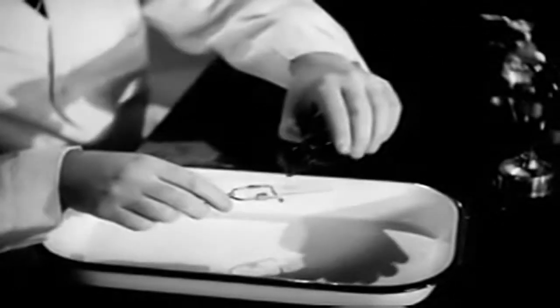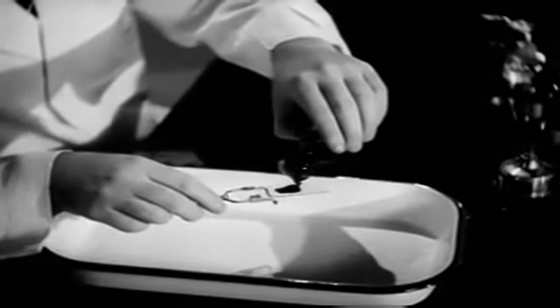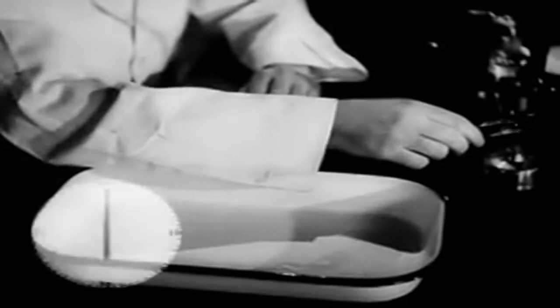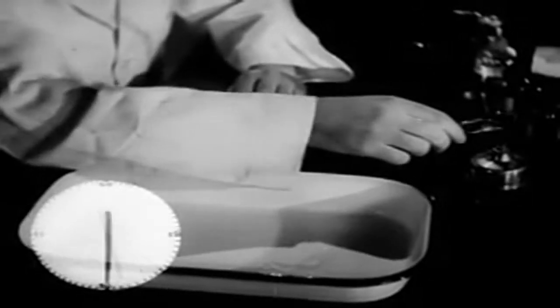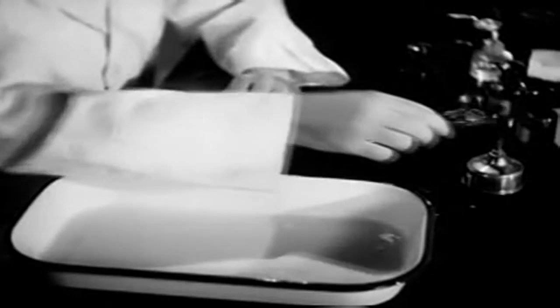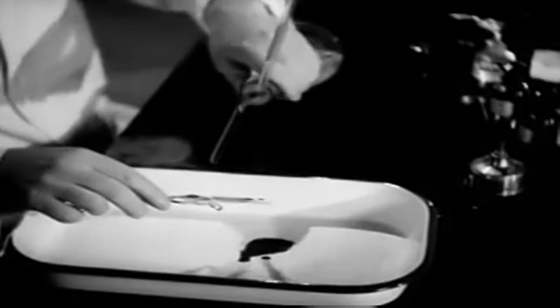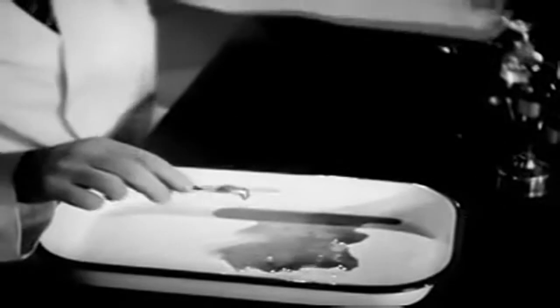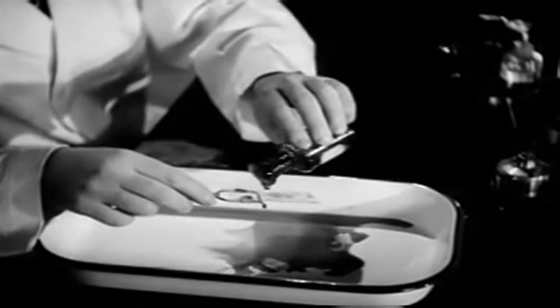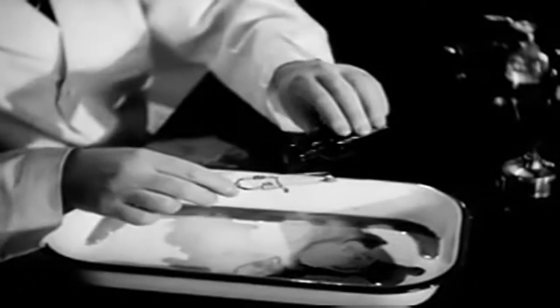The slide is flooded with carbofuchsin and heated to steaming but not to boiling. This heating must be continued for 3 or 4 minutes. The stain is poured off and the slide rinsed with water. The stained smear is then decolorized with acid alcohol until no more color appears in the washings. Finally, the specimen is counterstained with methylene blue.